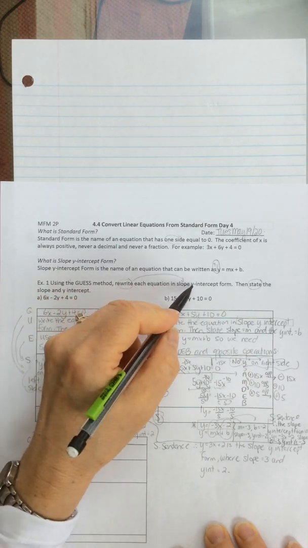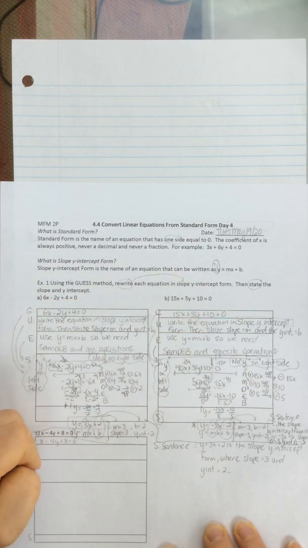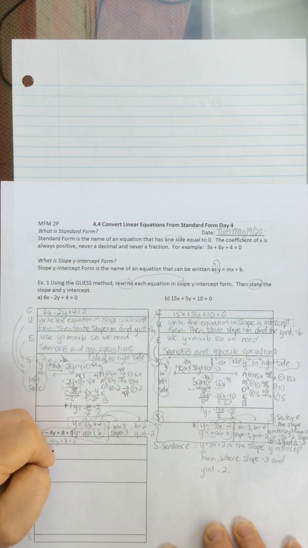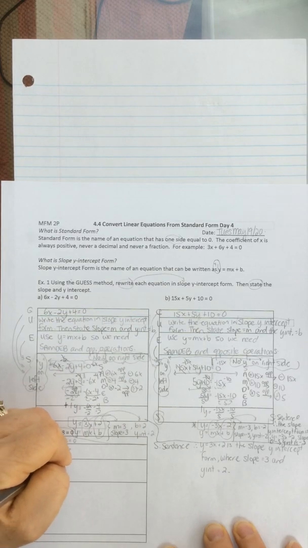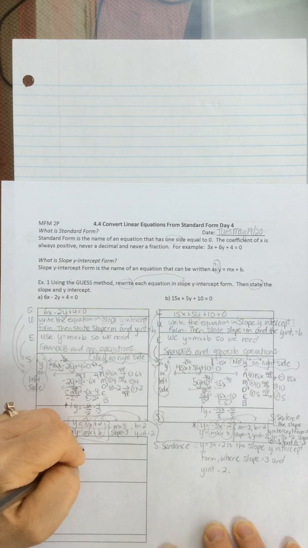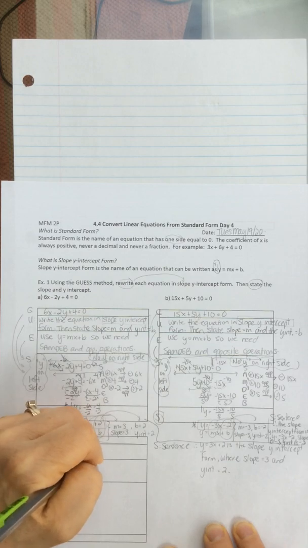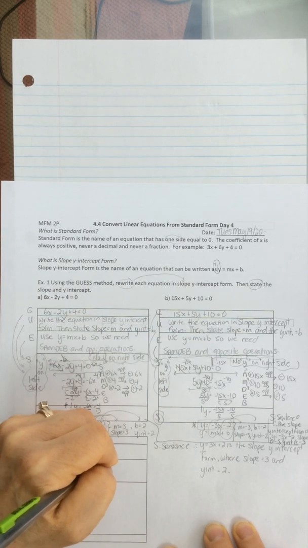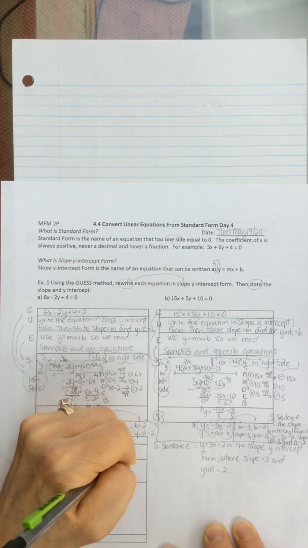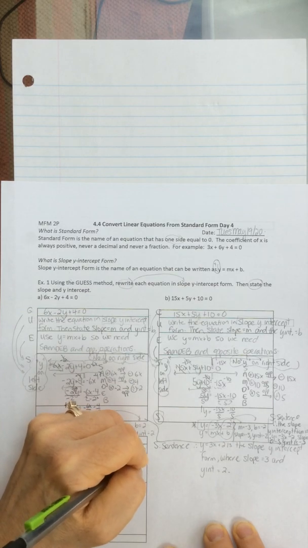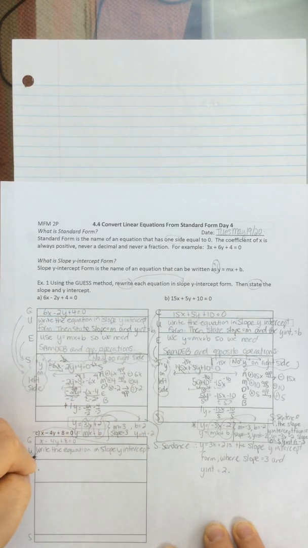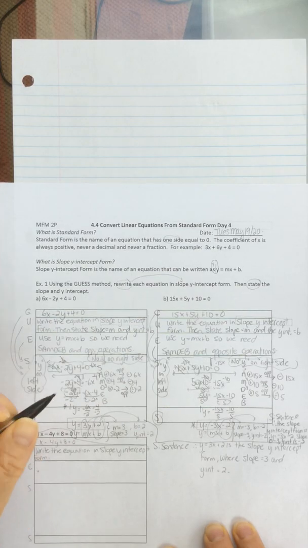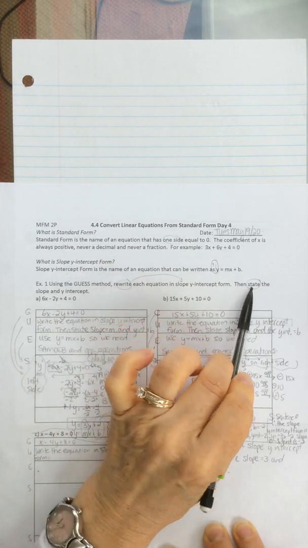rewrite each equation in slope y-intercept form. So write the equation in slope y-intercept form. Okay, then state, that's our other verb, right?